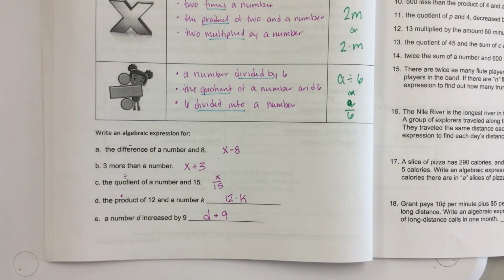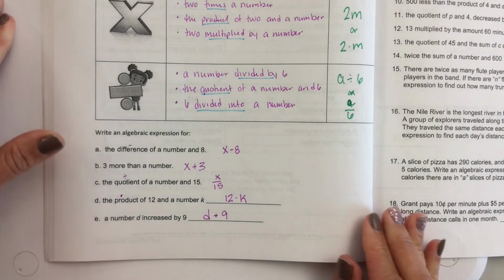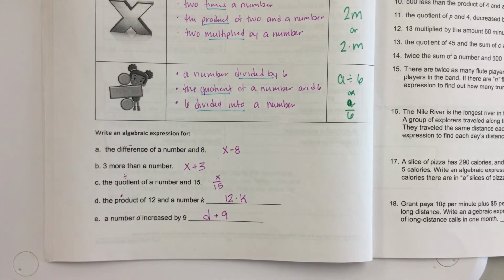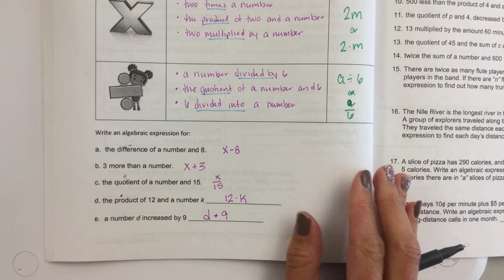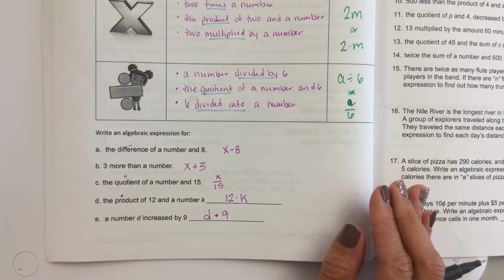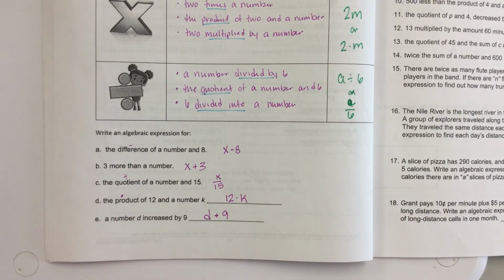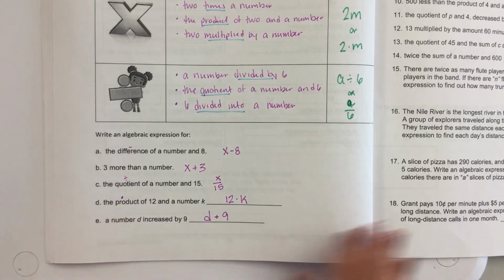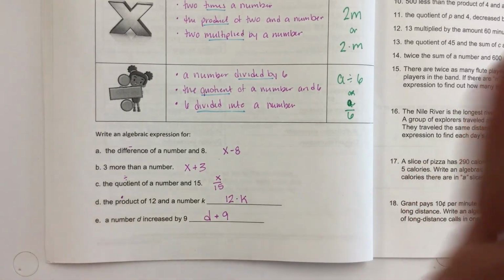So those are just a few examples for you to look at. There are lots of different examples. Until you start practicing them, it's just a matter of understanding which terms go with what. So I think that is it.